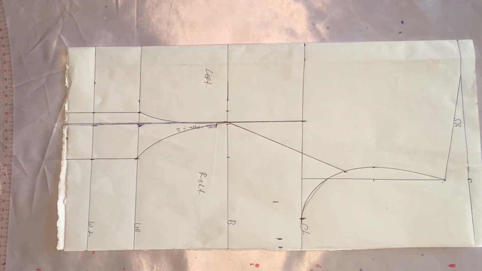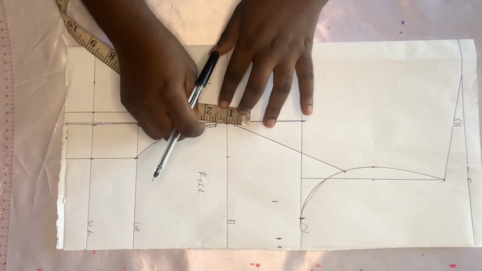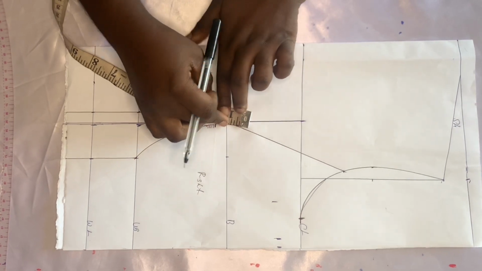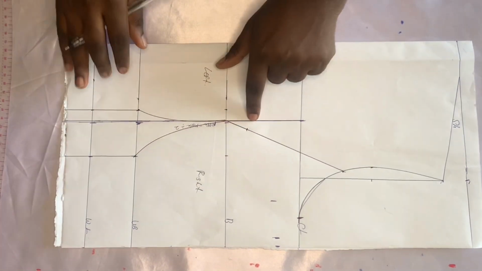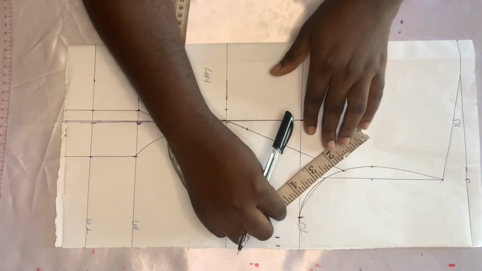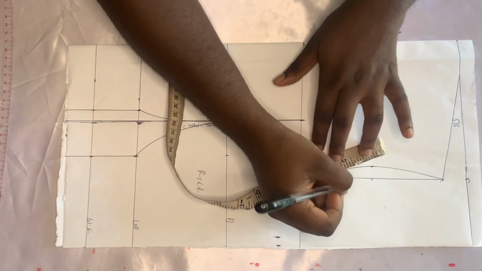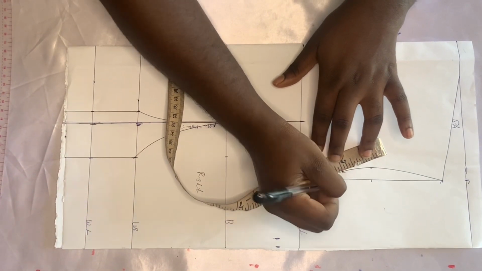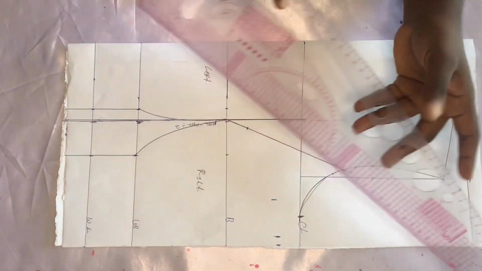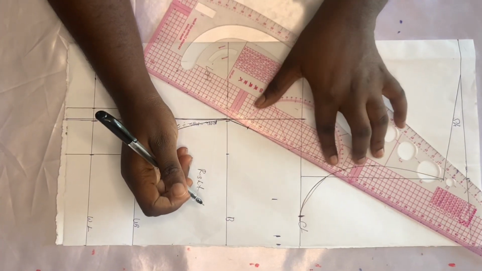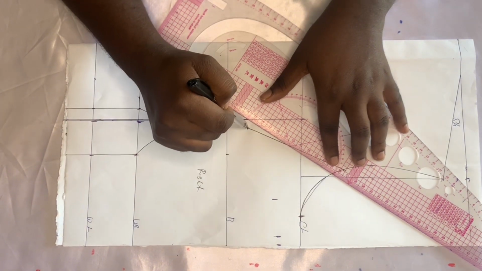When you are done with this part, you are going to take your tape now and come up by 1 inch. So you'll be marking 1 inch on this part. Can you see it? After you mark your 1 inch, take your tape and mark 1/2 inch on both sides. The reason why I'm marking 1/2 inch on both sides is because it may stick out. So you take it and connect it to this 1 inch that we came up with on the bust line.